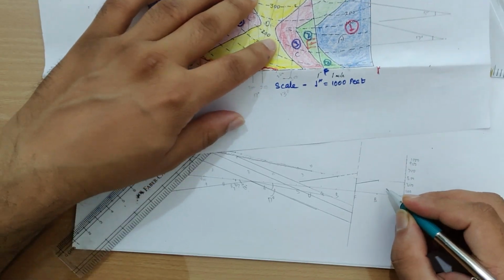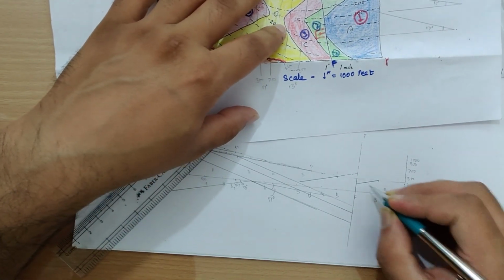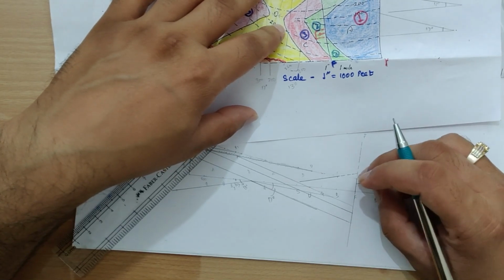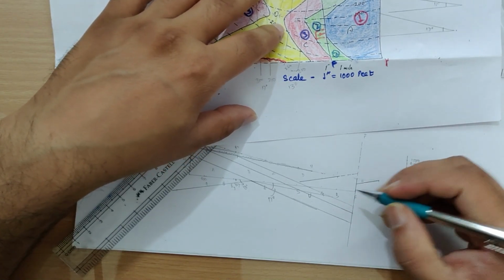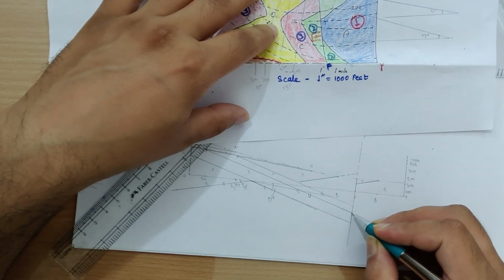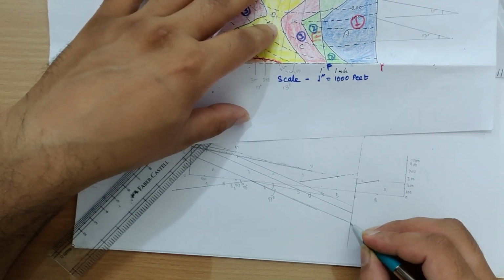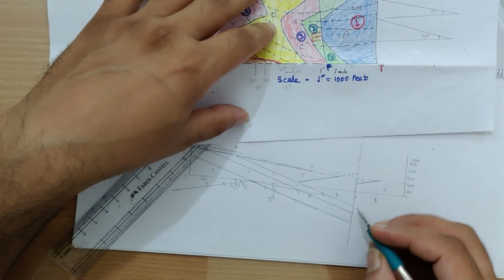This is the oldest bed, that is bed A, then here is B. We need to plot bed B, we'll have to take the thickness of 300 and we can plot B. Here we have a lower trace of bed B, so this much is the throw amount.